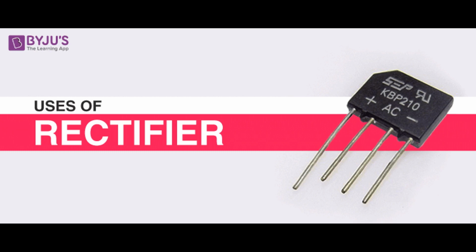Fluorescent lamp ballasts. Fluorescent lamps require high-voltage AC to initiate the discharge within the lamp. Bridge rectifiers are used in ballast circuits to convert the AC power into high-voltage DC power required for lamp ignition. Once the lamp ignites, the ballast circuit regulates the current flowing through the lamp.